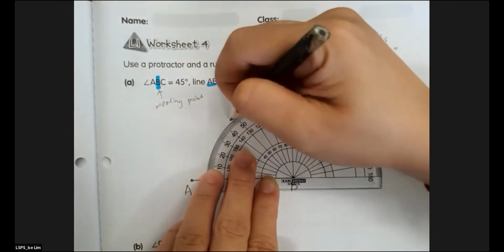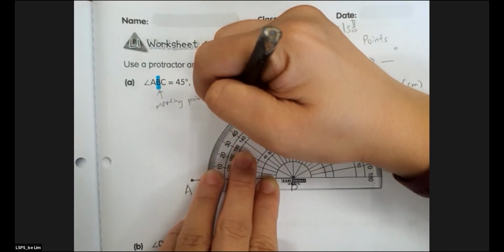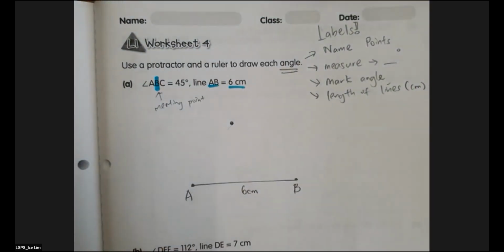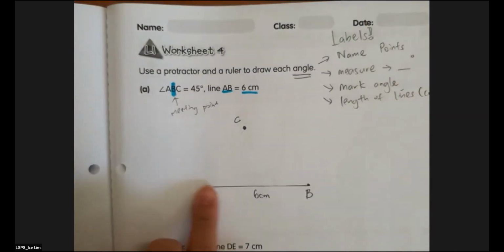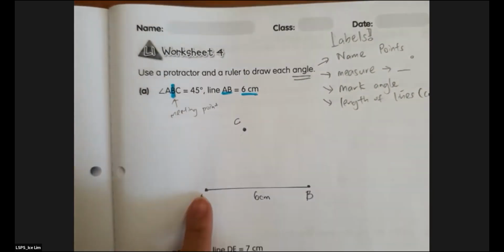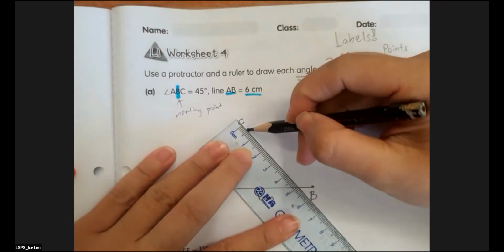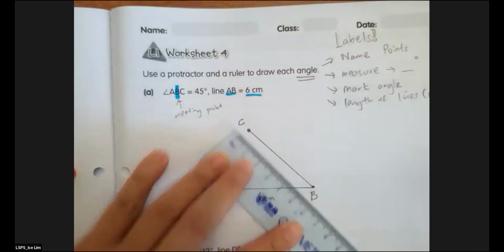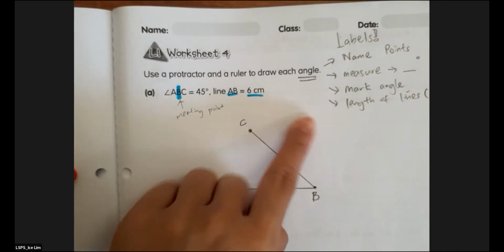Okay, so I mark a point here at 45. 40, 41, 42, 43, 44, 45 here. This point here is C. Line AB, points A, B, C, line AB is 6 centimeters, point C is here, join to B. Now the length of BC is not written, so it is not important.